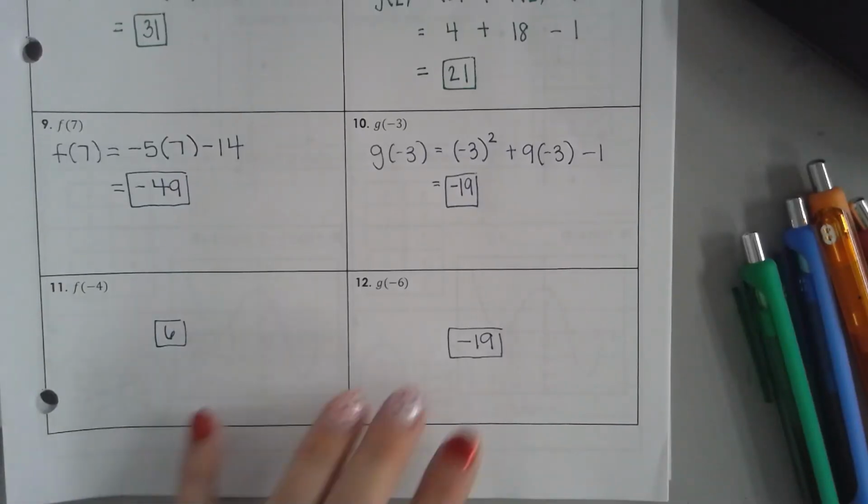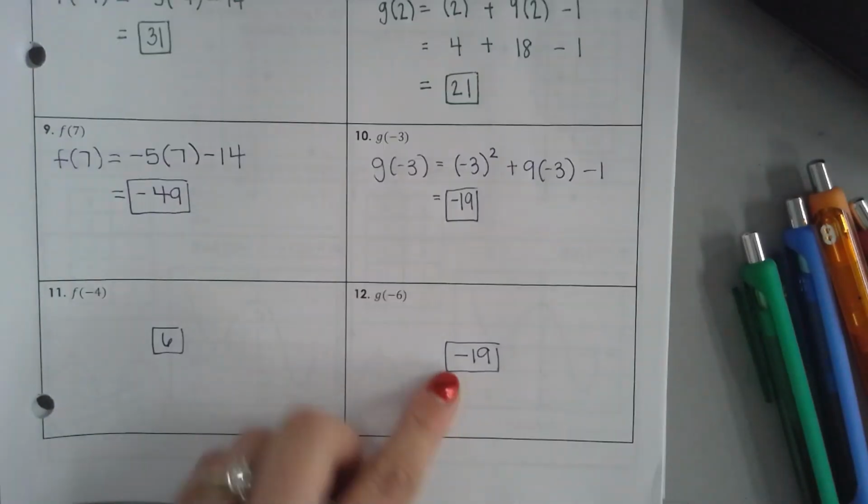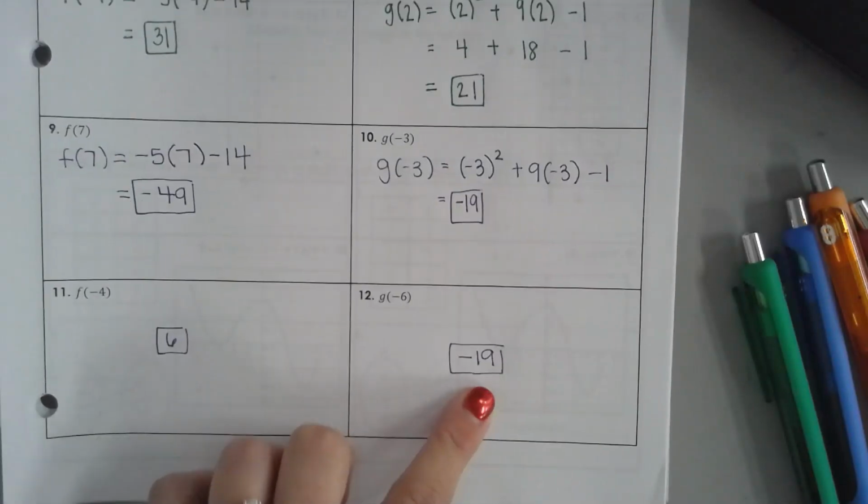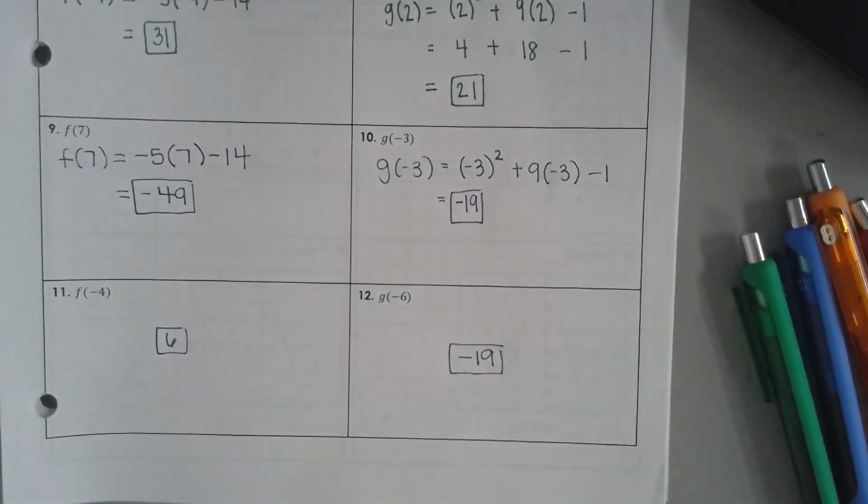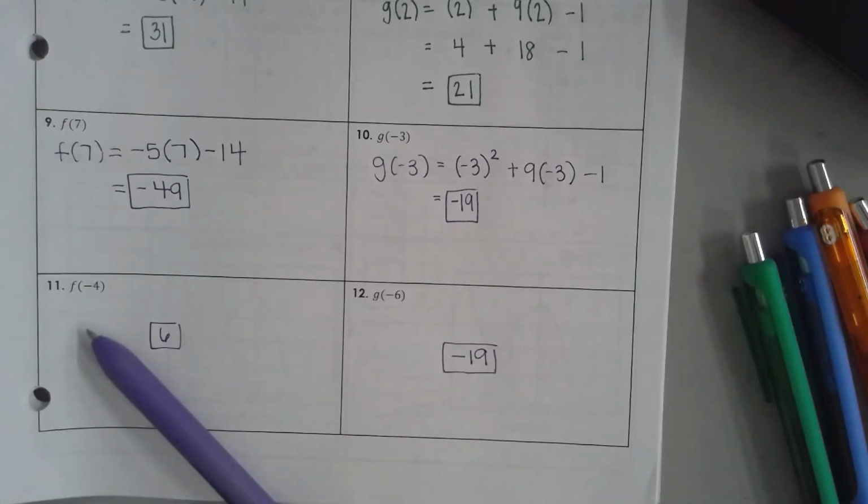It just is. Now, if you did not get this answer, this is the correct answer. If you did not get that, I'm thinking maybe you didn't put the negative 6 in parentheses, or maybe you did this. A lot of people remember the parentheses, but they put the whole thing in parentheses. That defeats the purpose of the parentheses.